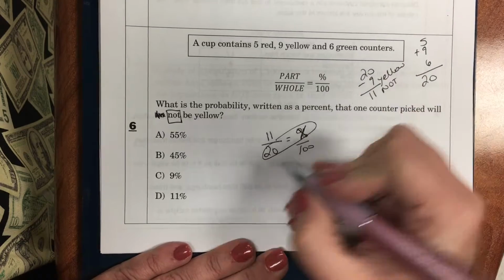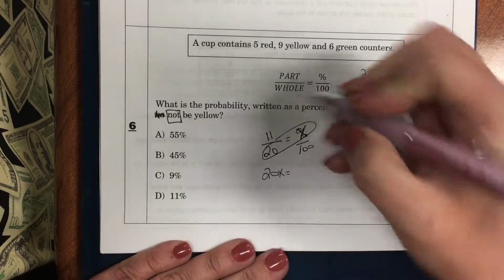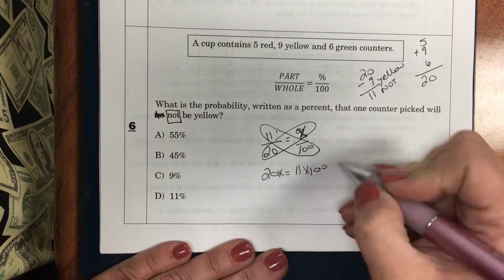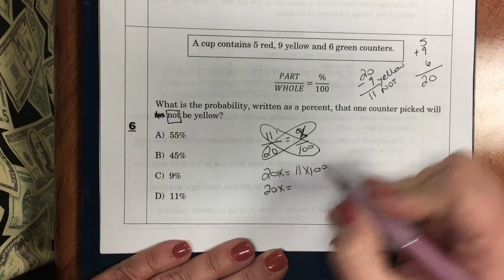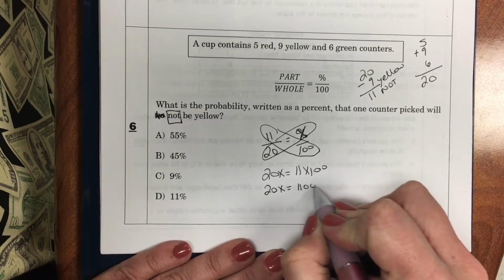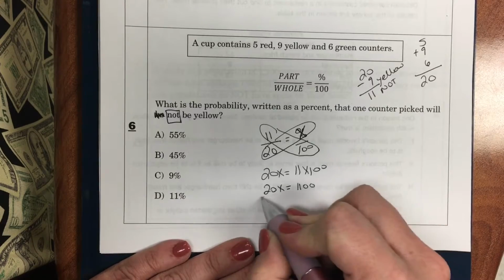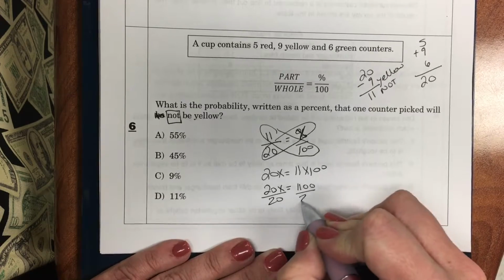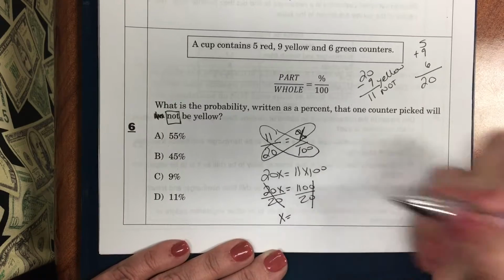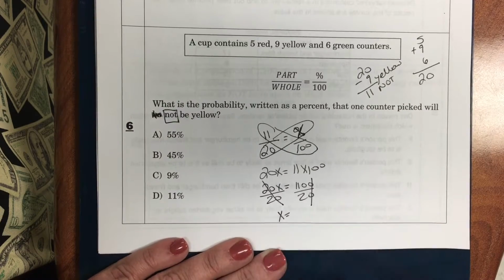So that's 20 times x. And that's 11 times 100. So 20x is equal to 11 times 1 is 11. And just add my 2 zeros is 1100. Divided by 20, that divides away. Divide by 10 real quick. So I get 110 divided by 2.